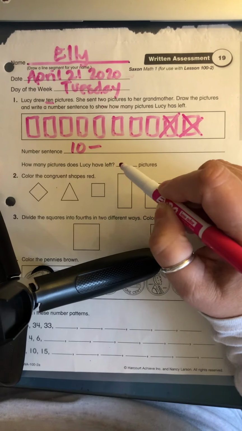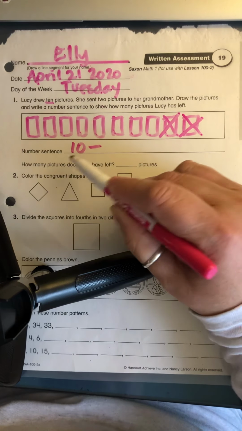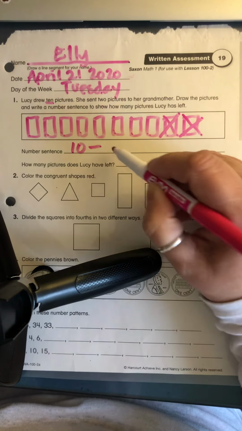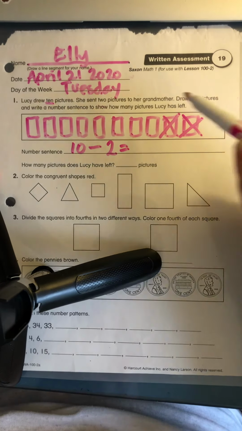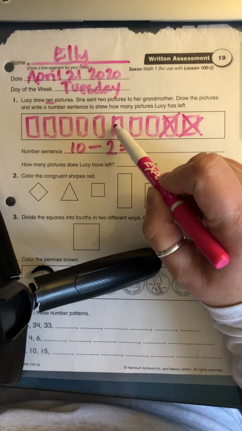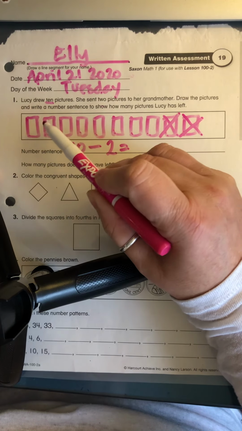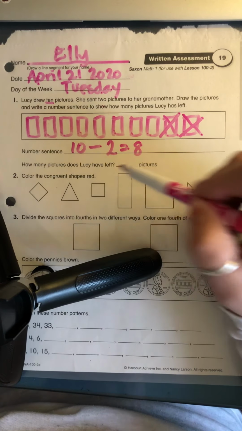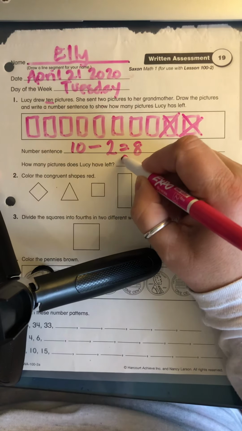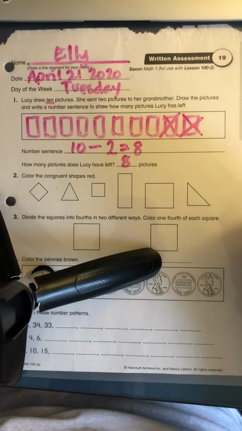Take away, so subtract, not take away. 10 subtract 2 equals, how many does she have left? Let's count. 1, 2, 3, 4, 5, 6, 7, 8. How many pictures does Ashley have left? She has 8 pictures left. Okay.